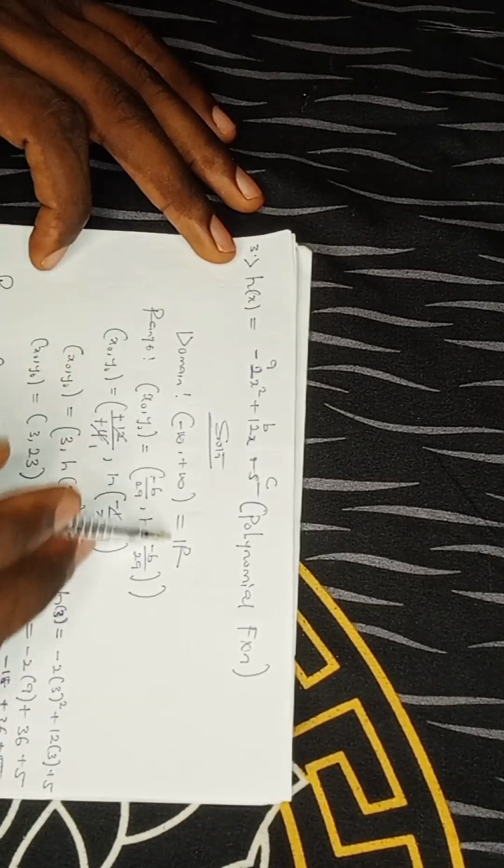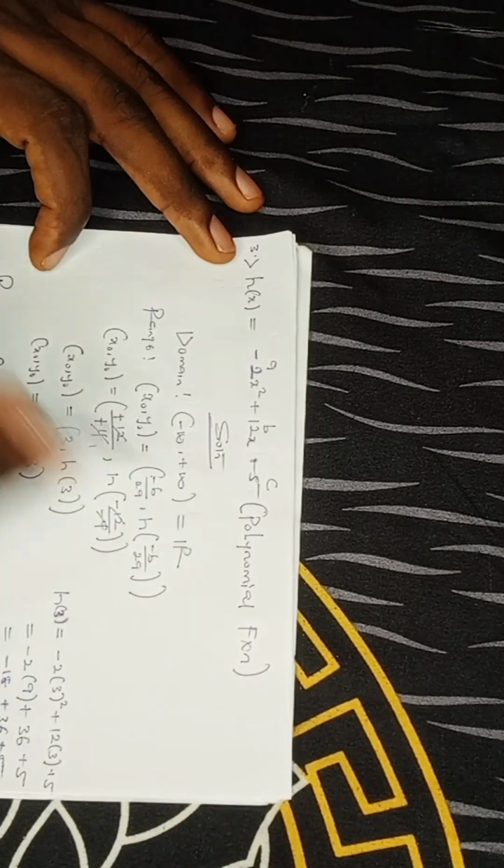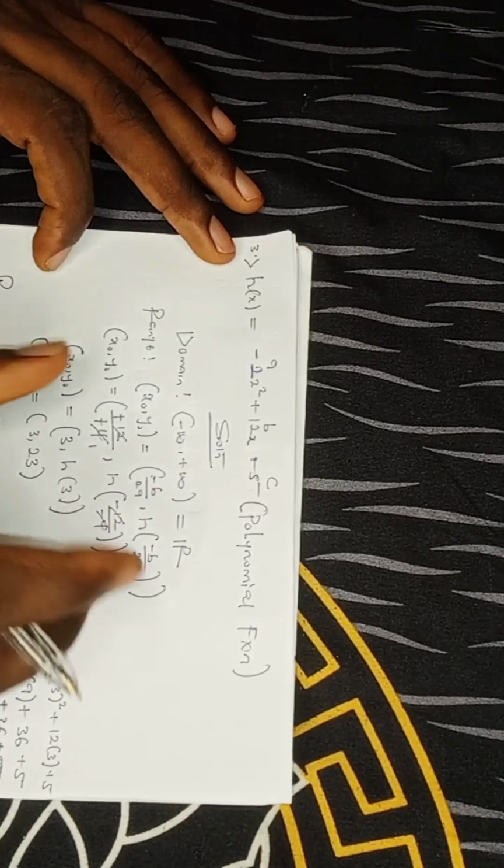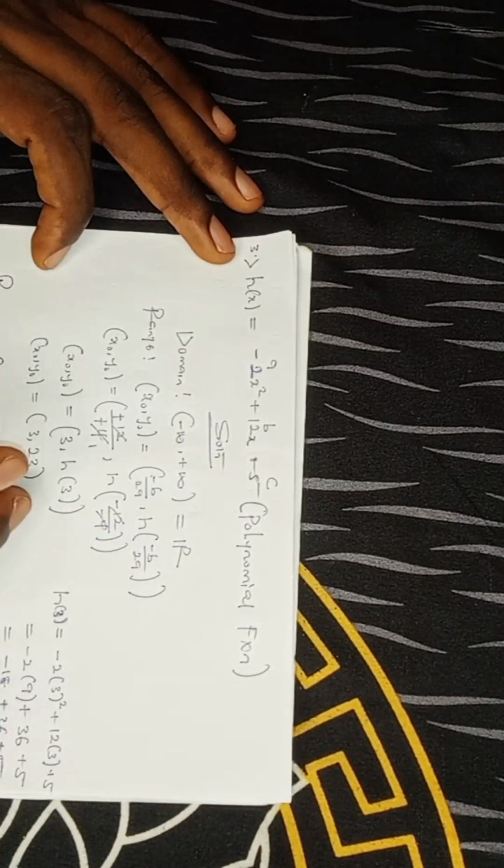So my domain will be all real numbers for a polynomial function, and for my range I will always use the vertex to get the range of a polynomial function. So remember that I said the first thing to do is to ask what kind of function you are working with. Then you now know what to do. So these are for polynomial functions. This is the way we work for it.